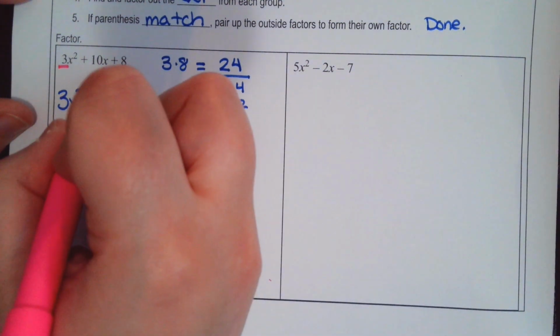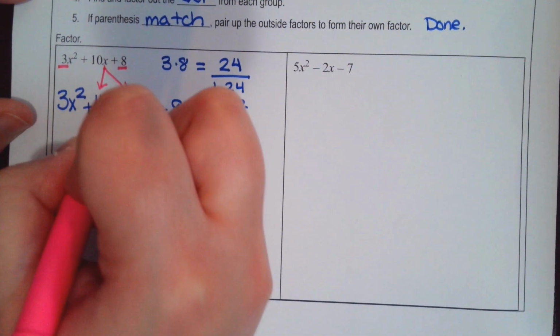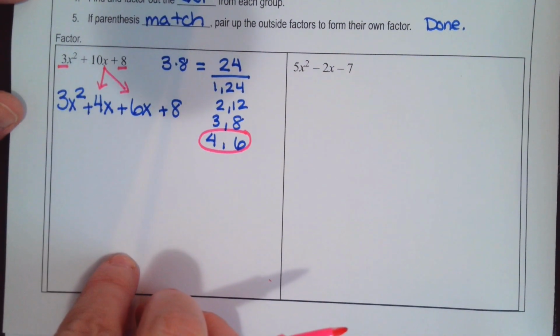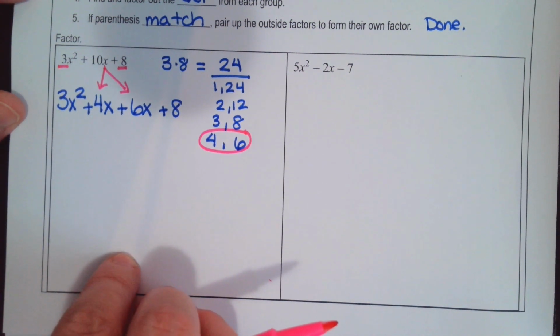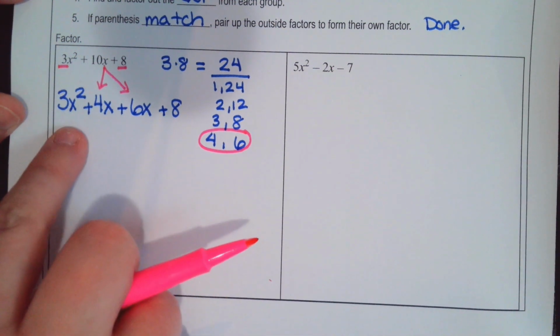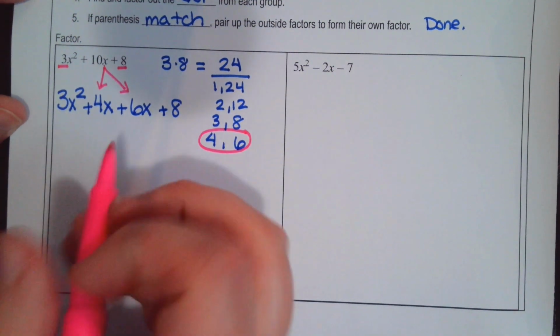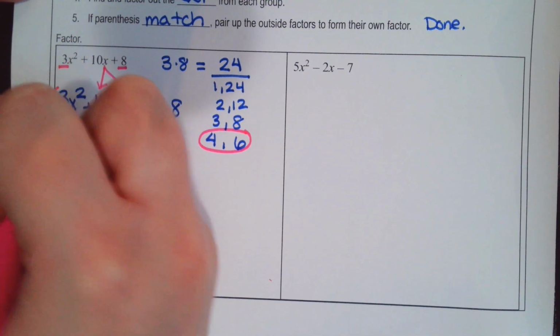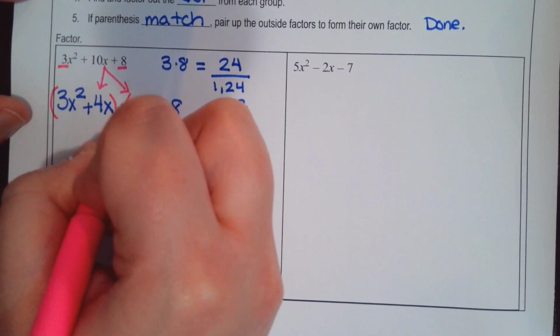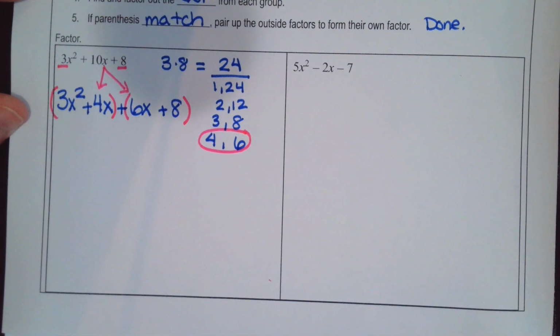Again, we're just replacing 10x with 4x plus 6x. So now our next step, group the first two and last two together with parentheses.